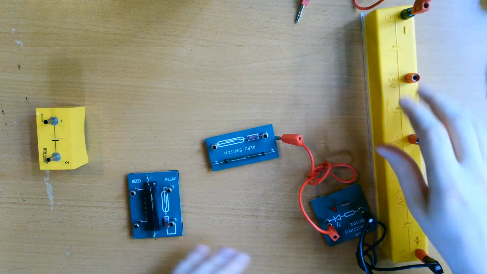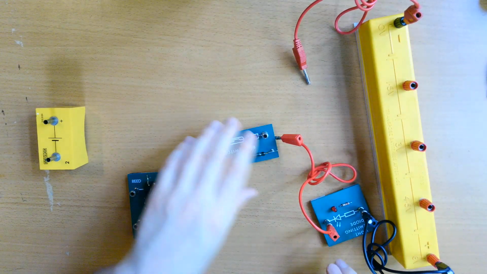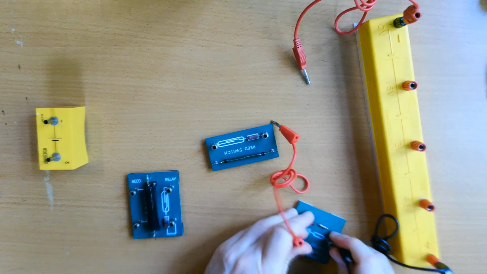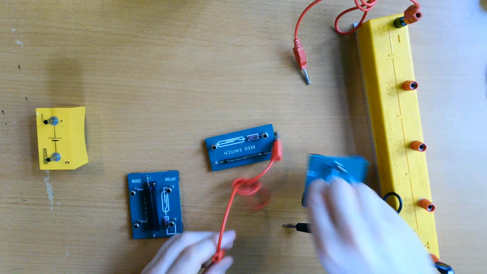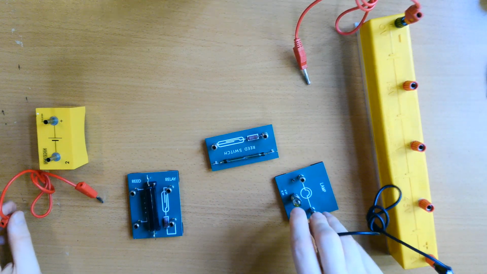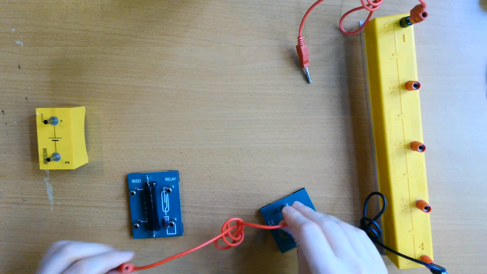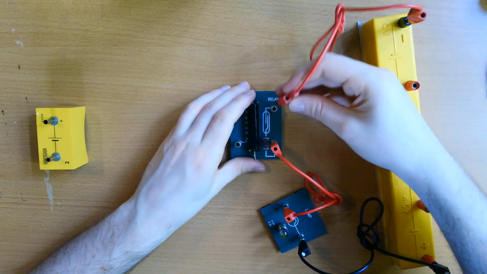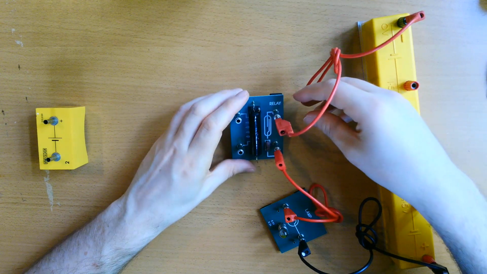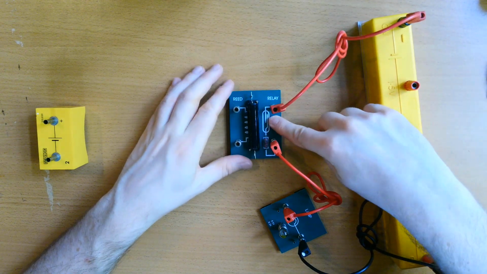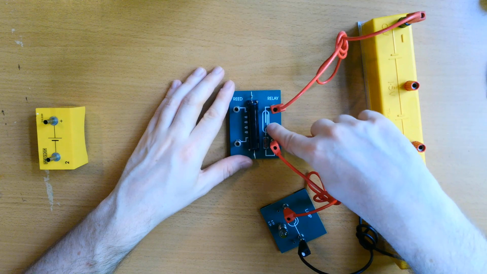Now, our high current circuit is going to be on this side, and that's the big battery pack. That is going to be connected through a lamp, and that's going to go through the relay, which is a reed switch on this side.